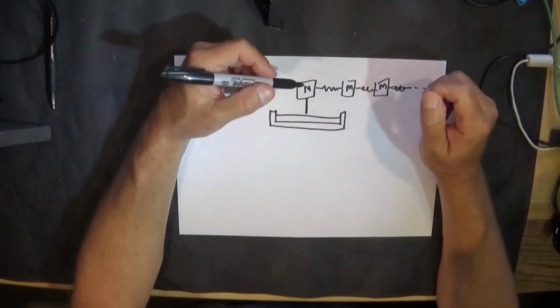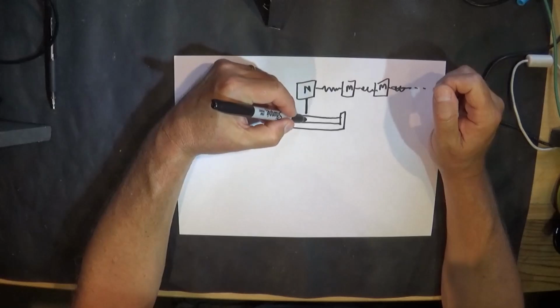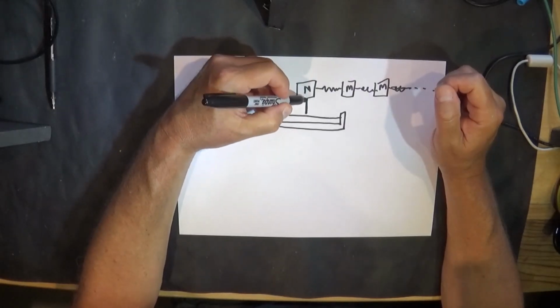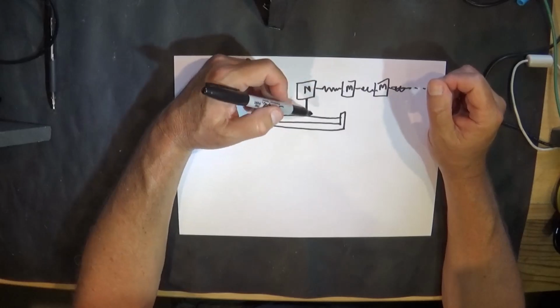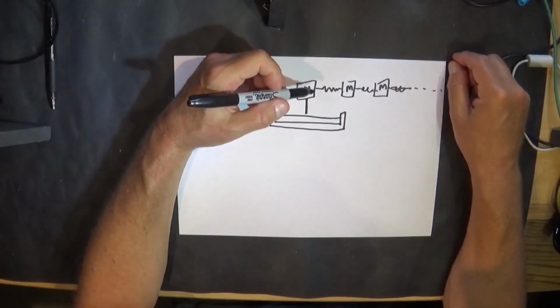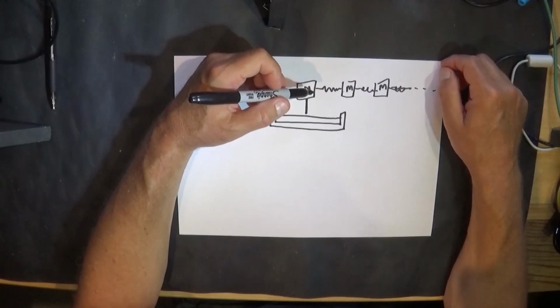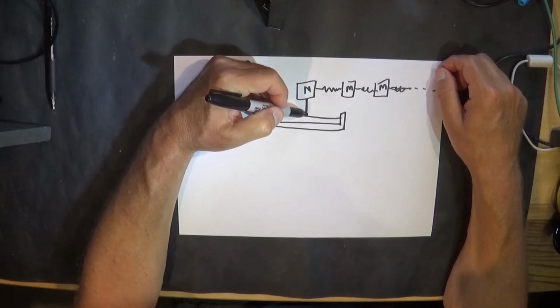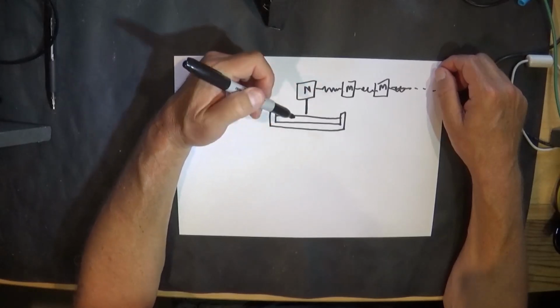Now as the bow sticks, we will give this one a little push, and then the bow will slip, and this system will resonate, or start to resonate, inharmonically. But at some point it will come round and the bow will grab it again and give it another little push.